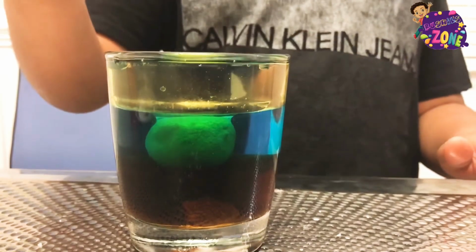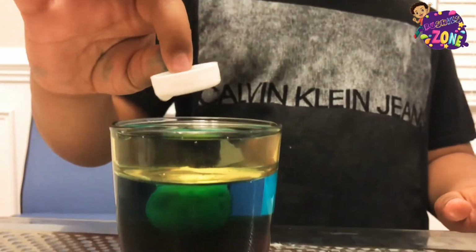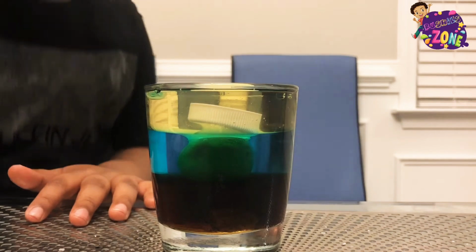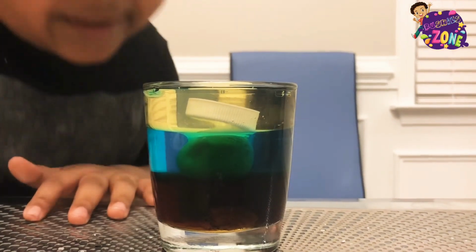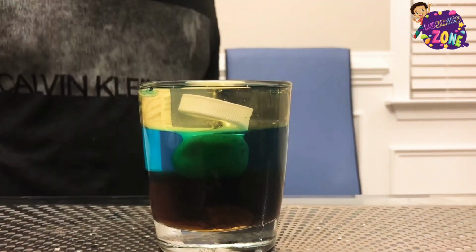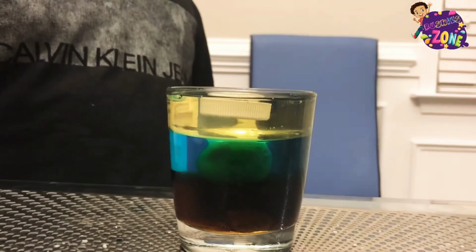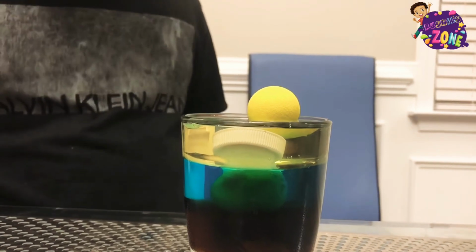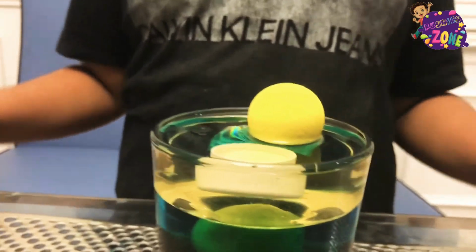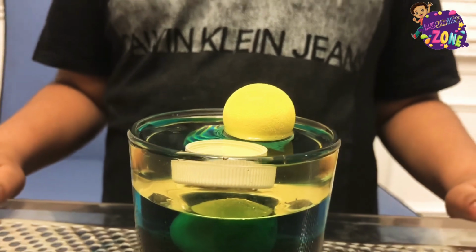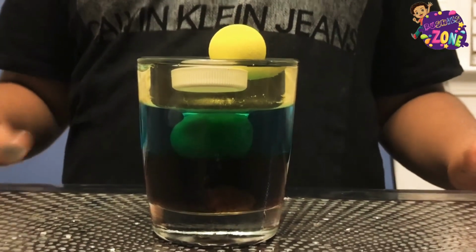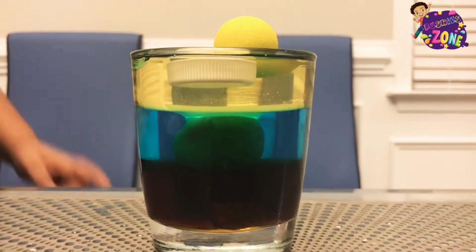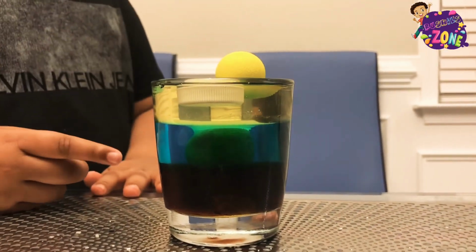Now I'm gonna add this bottle cap. Now, cap sunk through the oil, but it's floating on the water. Last up is the foam ball. Let's see what happens. It's floating on top of the oil. It has less density than everything. Look at this cool tower. This is called Density Tower.